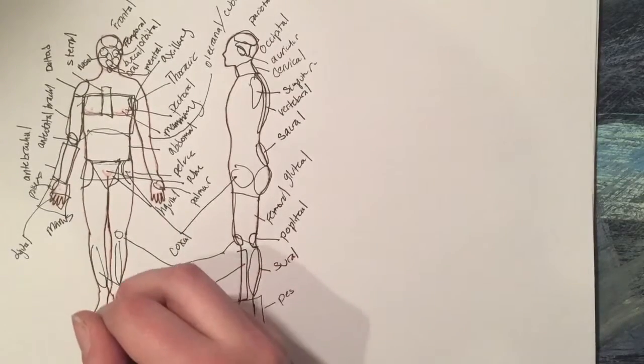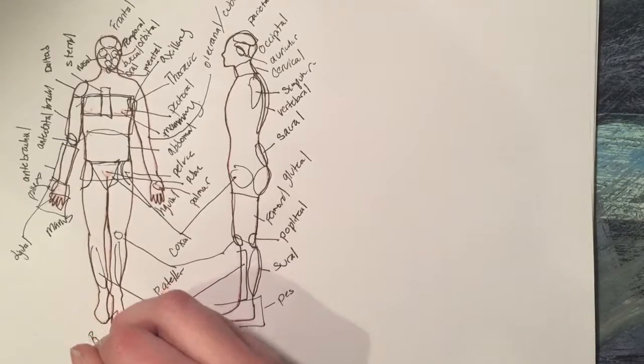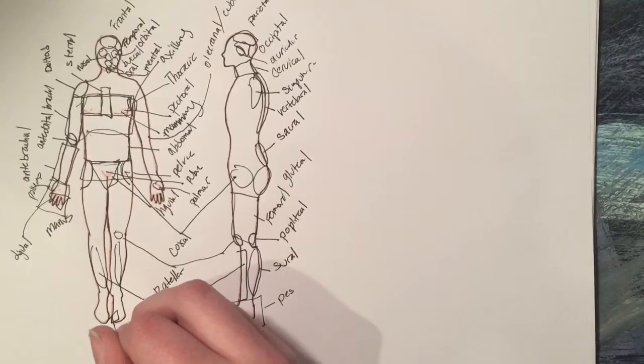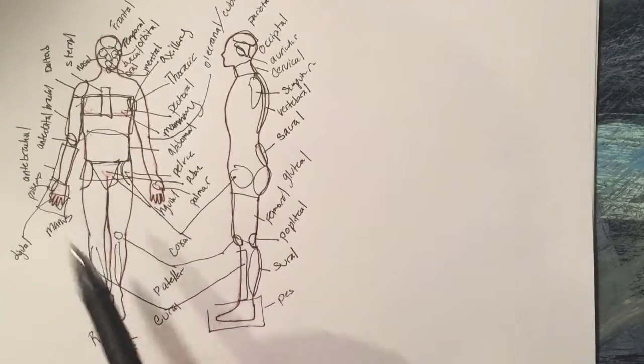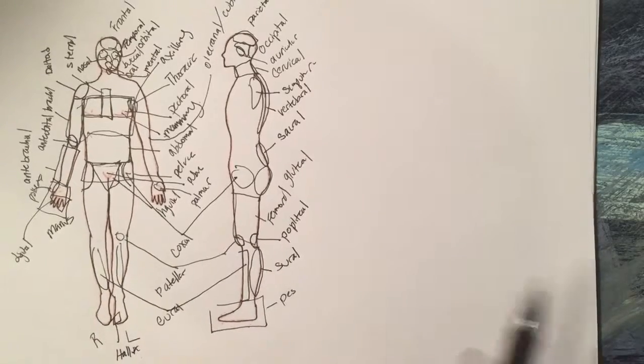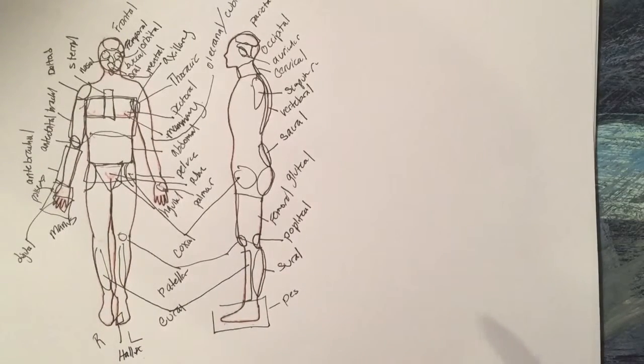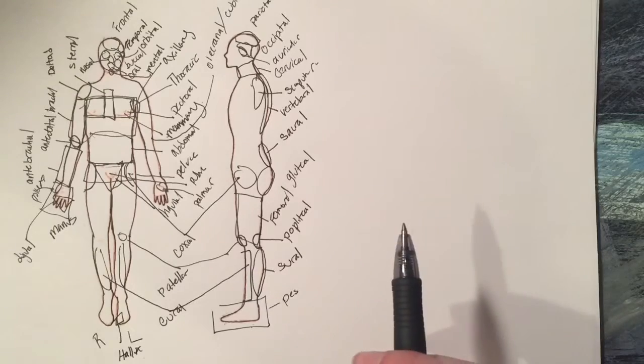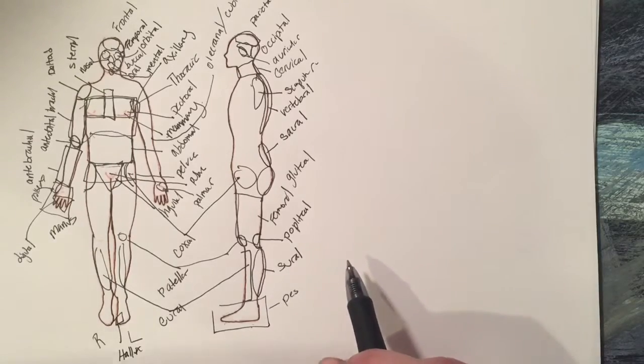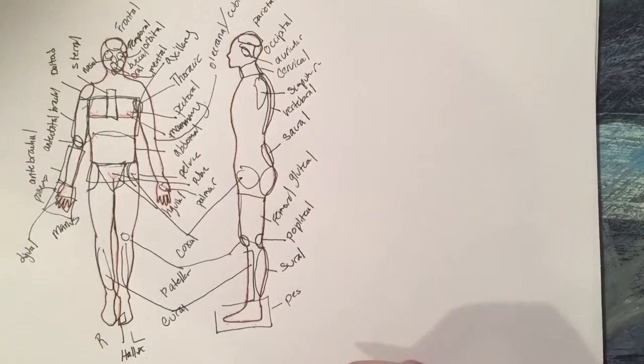And then your big toe is hallux. So you have pollex and hallux. And those are kind of all of the regions of anatomy. About directional terms and planes.